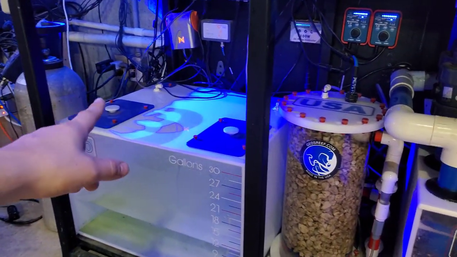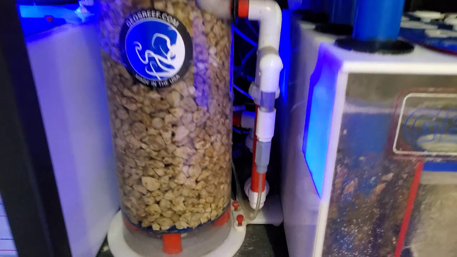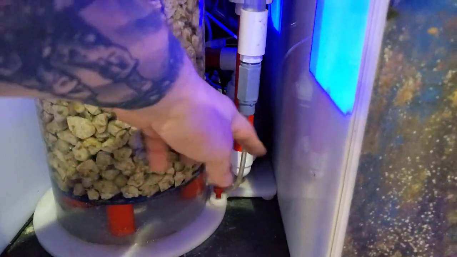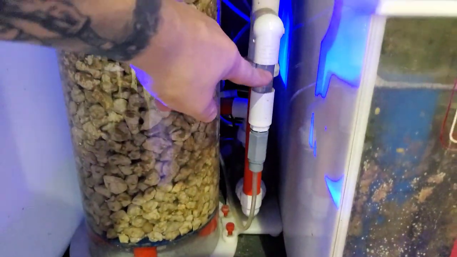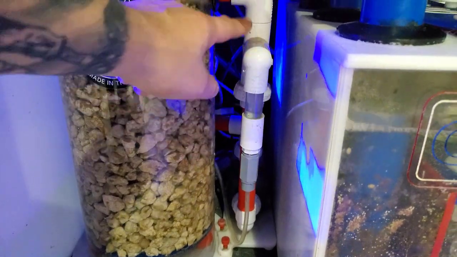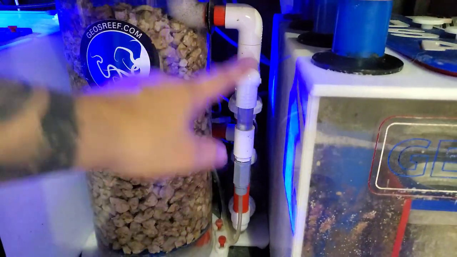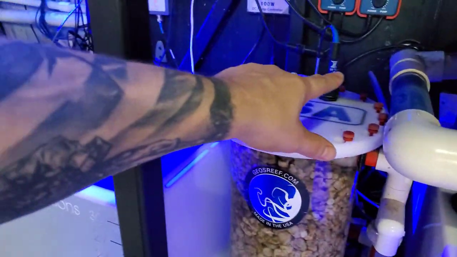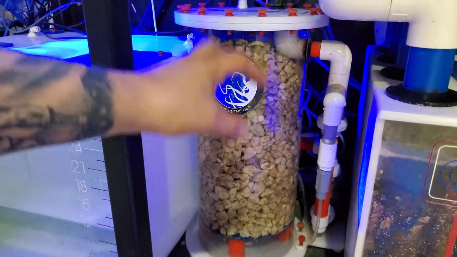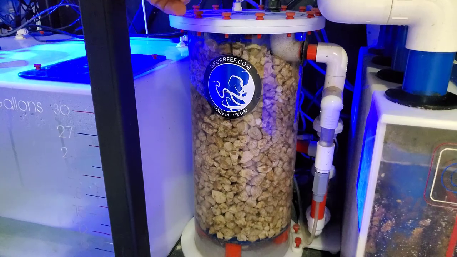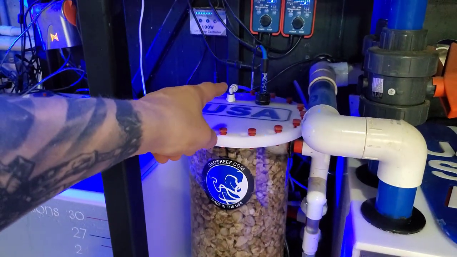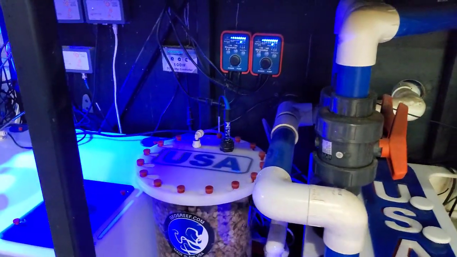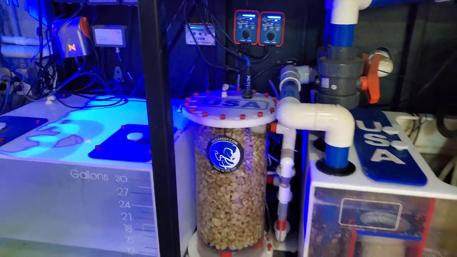Anyways, that CO2 comes through and enters through the bottom of the chamber here, or the reactor, goes up through a little bit of a bubble counter here, and then goes into the chamber where it is mixed with the water flowing. The pH is dictated by the probe here, and that's where the media breaks down evenly, and then the calcium and alkalinity go through the tubing and back into the tank. So that's a quick rundown on how it all works.